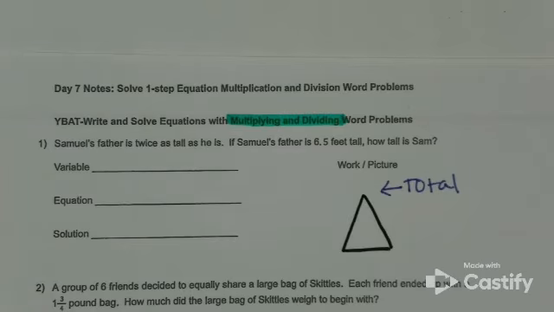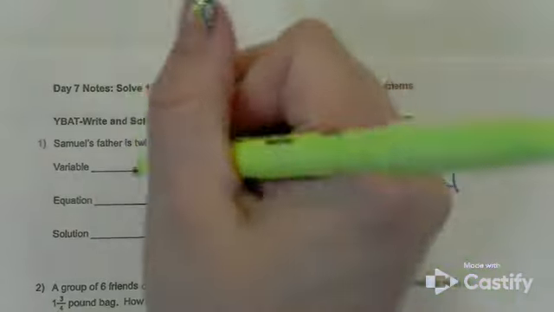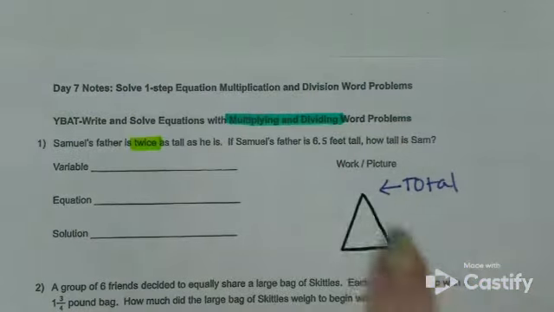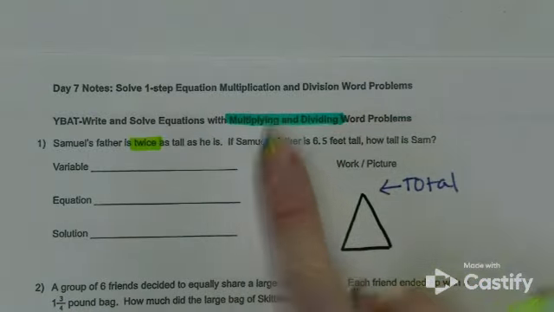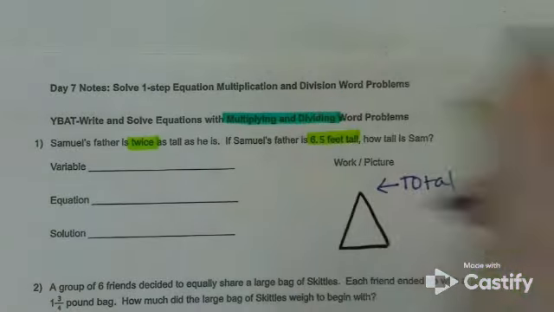It says, Samuel's father is twice as tall as he is. Samuel's father is twice as tall as he is. If Samuel's father is 6.5 feet tall, how tall is Sam?